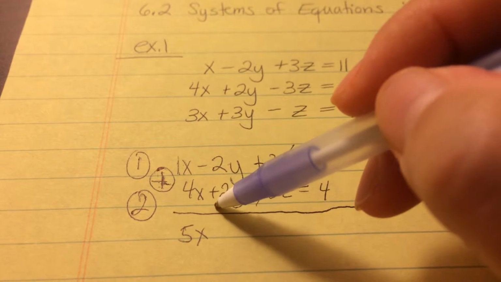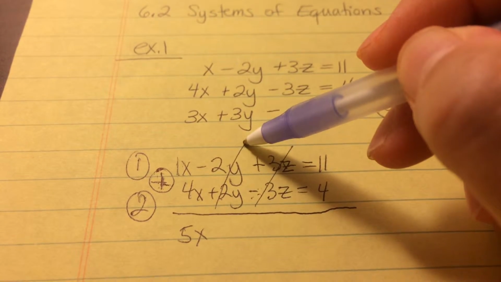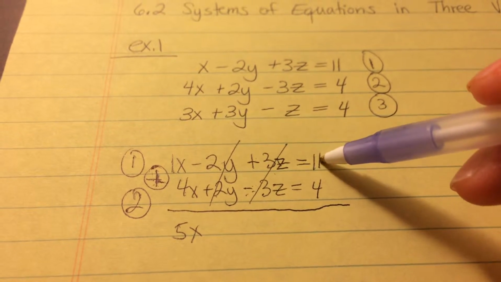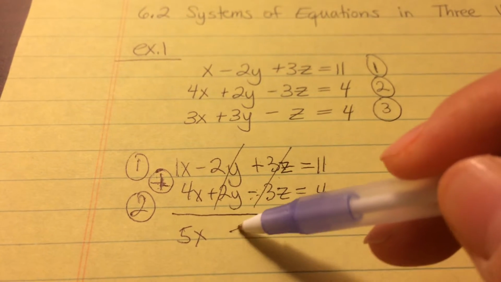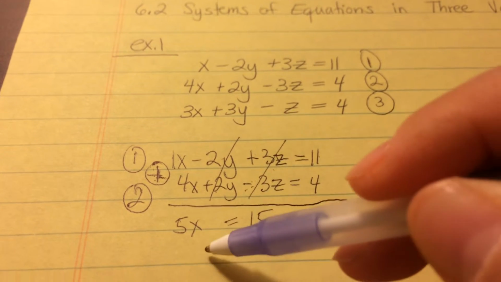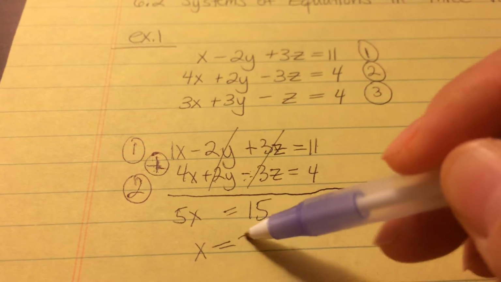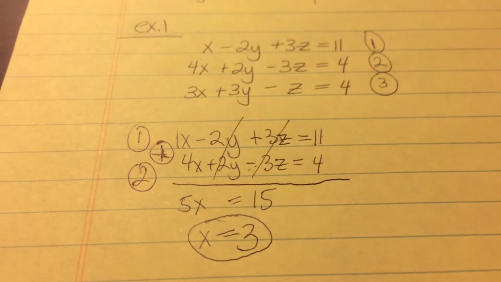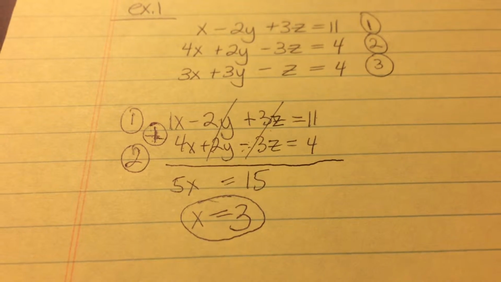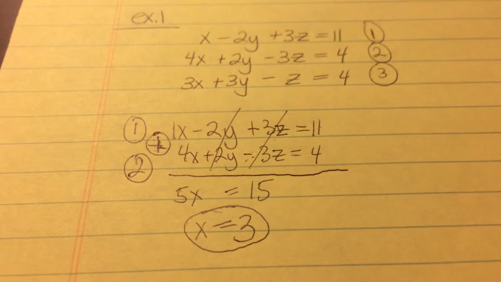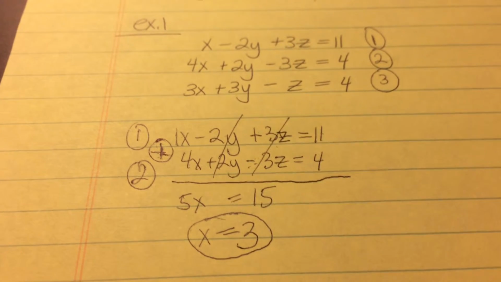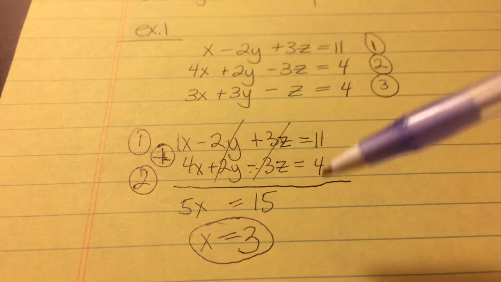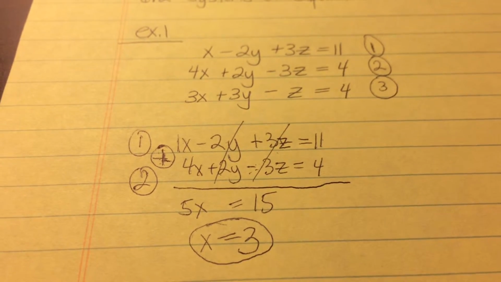And then I have negative 2 plus 2. So here we have a problem, because actually this cancels out right there. Then I have 11 plus 4, which gives me 15. And so actually this is solved as x equals 3 right away. So this is already solved for. Now I have one variable down, so I just need the two variables, the y and the z. I'm going to leave this for right now. Normally it doesn't happen this way, but let's leave that alone right now.